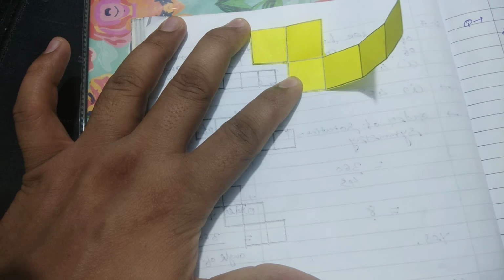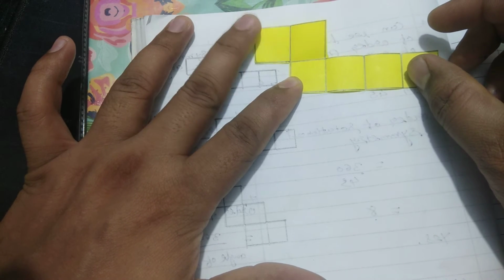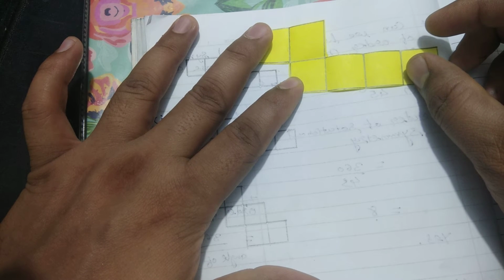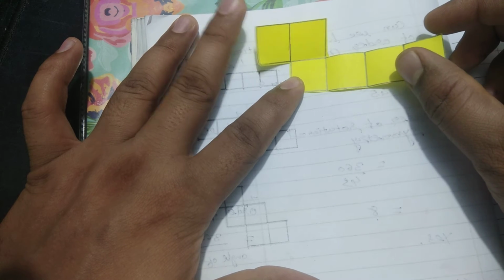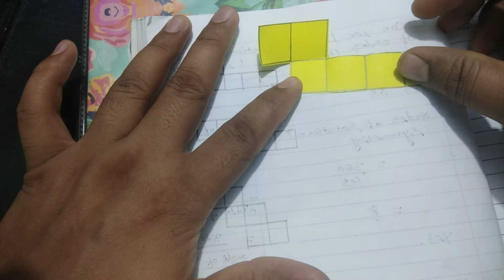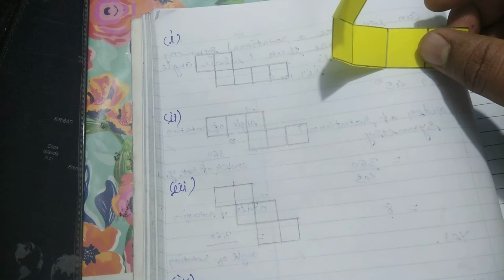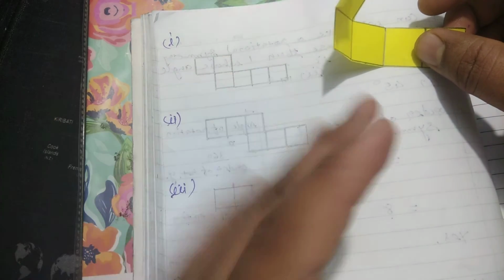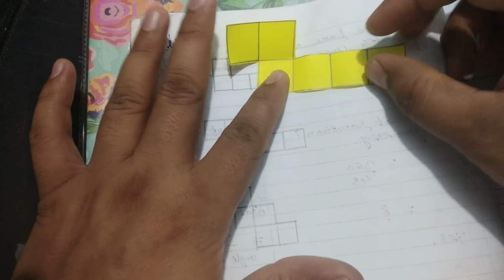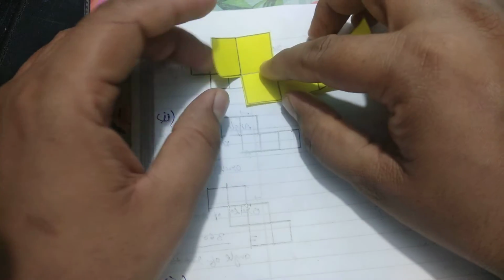If we get a cube, then the answer is yes. If we cannot get a cube, then the answer is no. As we know, for a cube there should be 6 faces. 1, 2, 3, 4, 5, 6 faces are already there. So now we will fold them.